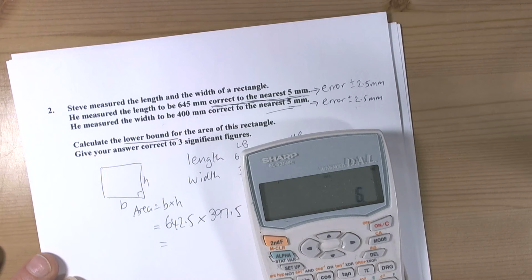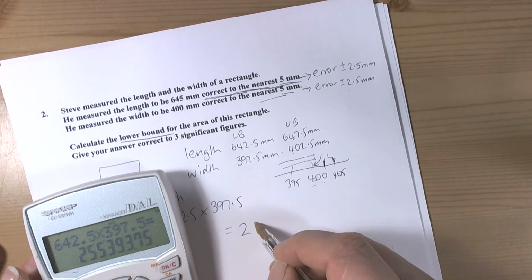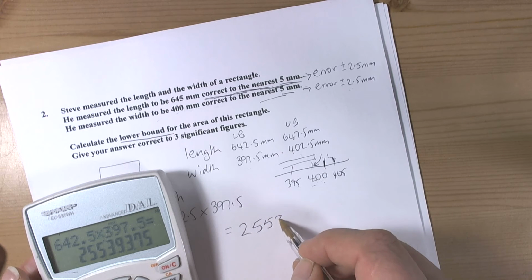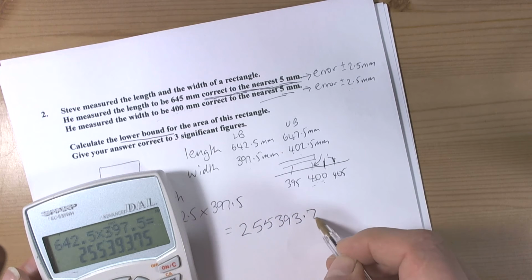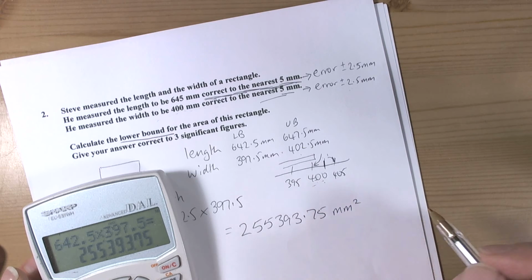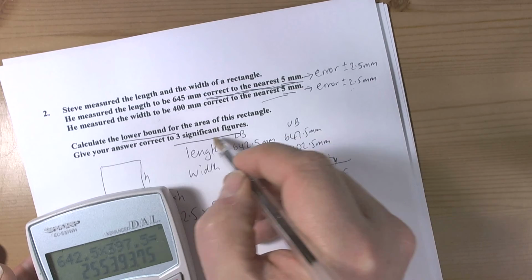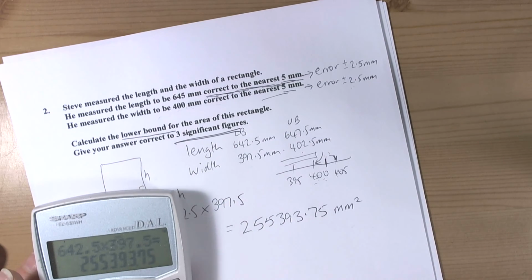So 642.5 times 397.5 equals 255,393.75. This is about millimeters, so the answer will be square millimeters: 255,393.75 square millimeters. Now it says give the answer correct to 3 significant figures, so be really careful.